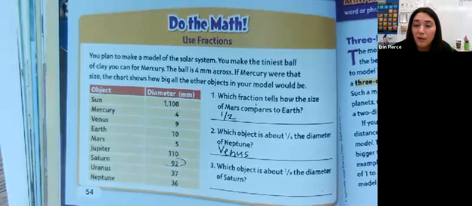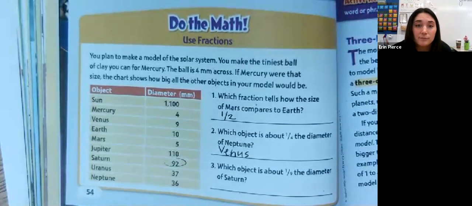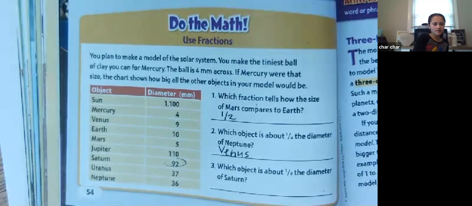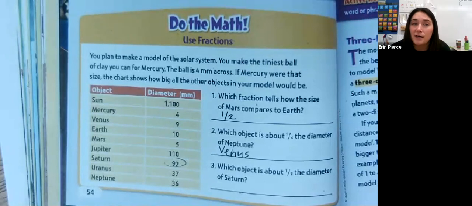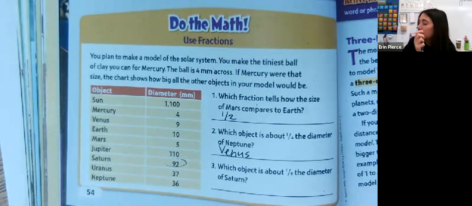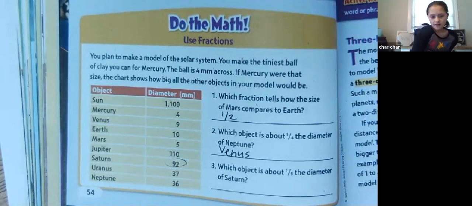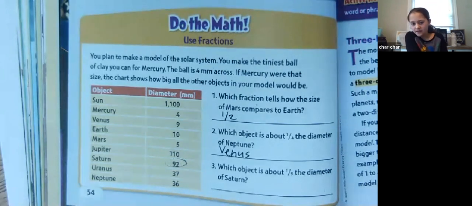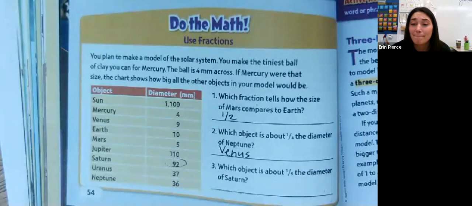Charlotte, you've got to raise your hand if you want to share your answer. Sorry. Are you looking for a name of a planet? Yes. Okay.